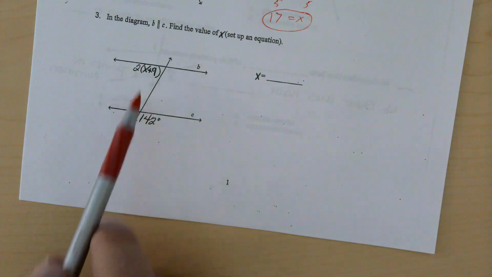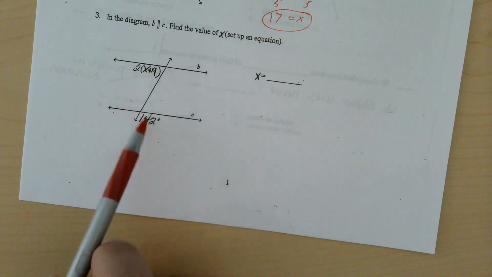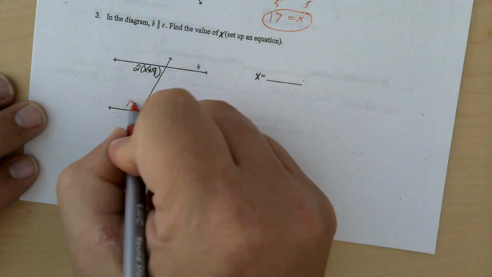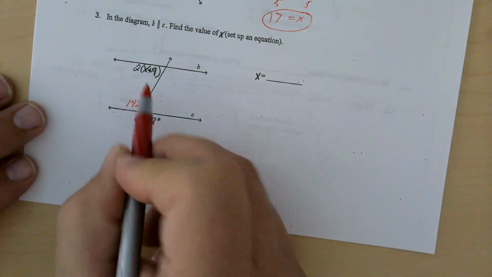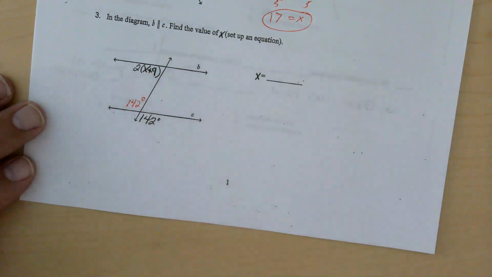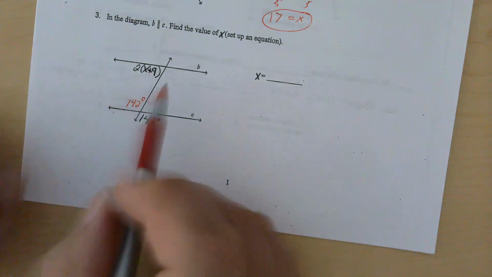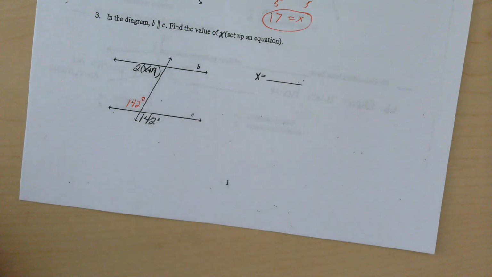Okay, the next one, we have this and this. Now there's no name for this angle and this angle, but I know this also has to be 142, because they're vertical angles. And now I have consecutive interior. So when we have consecutive interior, and we're told that these are parallel lines, they have to be supplementary. So that means we're going to add these two angles together, and it's going to be equal to 180.